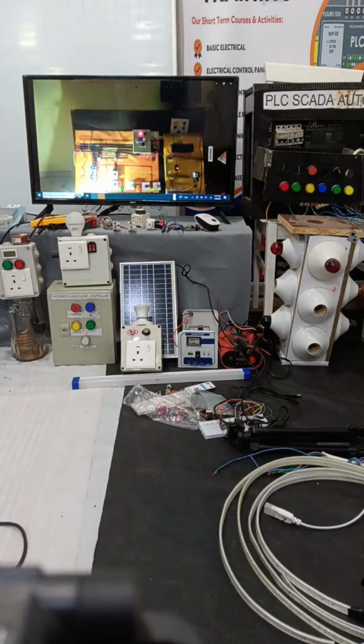After sensing dark, it switches on the light. Here, this relay was not activated before. After getting a signal, the relay activated, it will give a signal to the PLC and the PLC will switch on the light. This is how an automation system works.